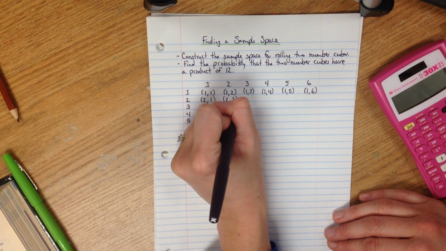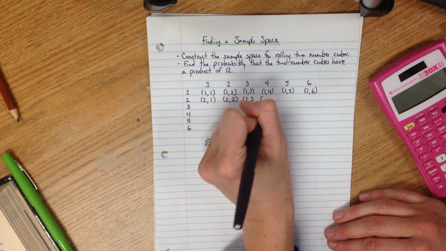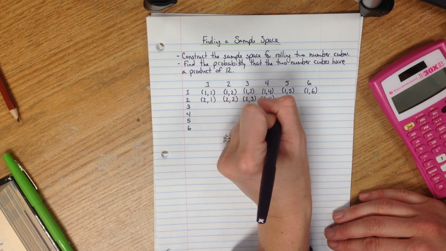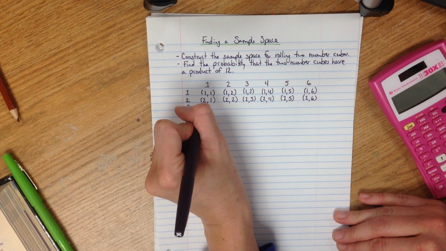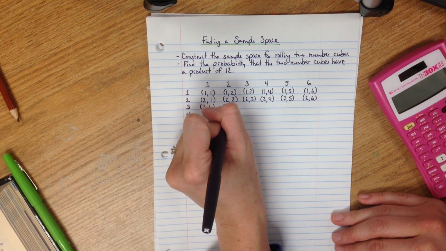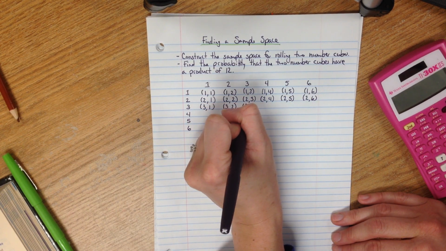So go ahead and just fill in your sample space. I know it takes a long time. I love it as much as you do, trust me, but it is a valuable thing to know how to do. So we are going to take the class time to do it.